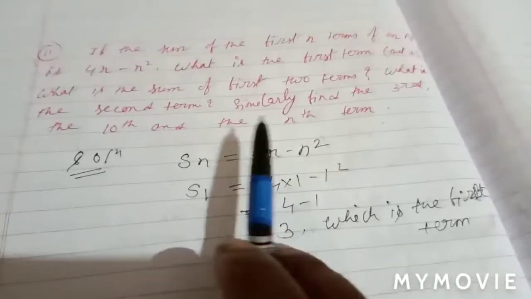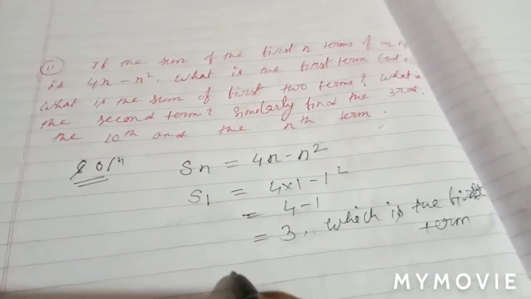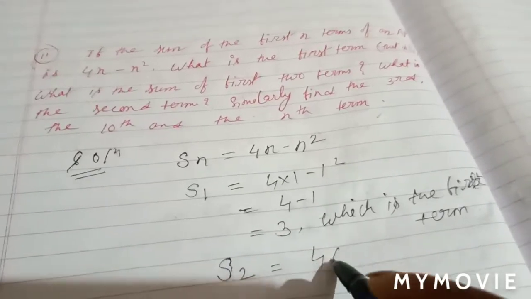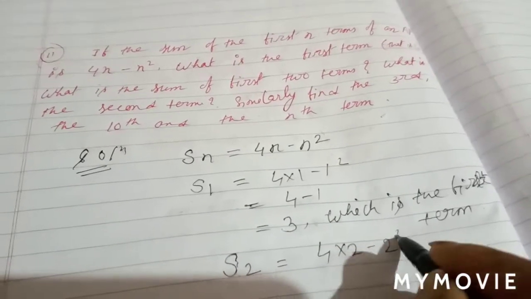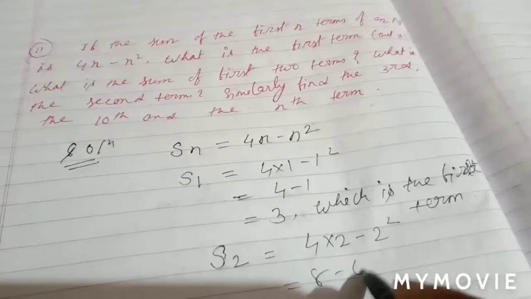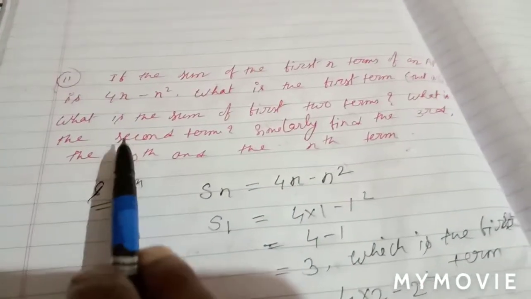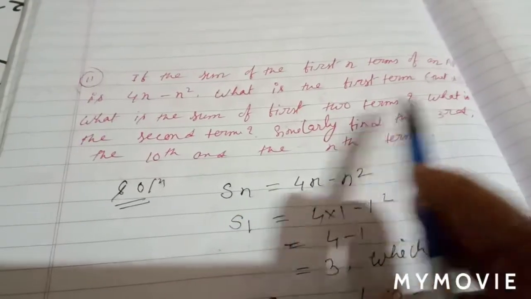Okay. Second question is what? What is the sum of first two terms? Means you need to find out S2. S2 is 4 into 2, in the place of n we put 2, minus 2 square. 4 twos are 8. 8 minus 4, 4. Okay, we got the sum of first two terms.